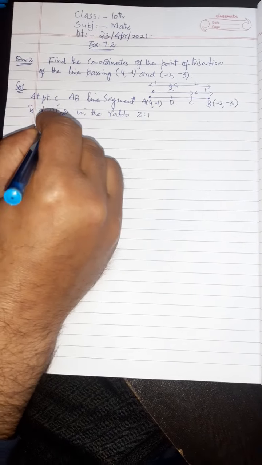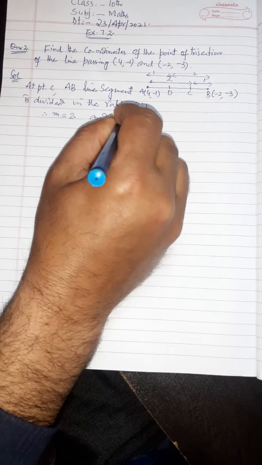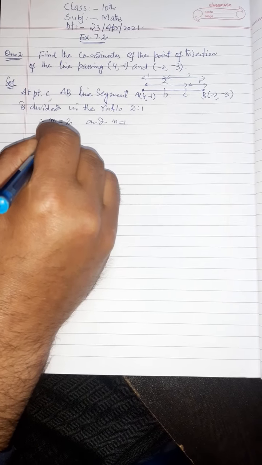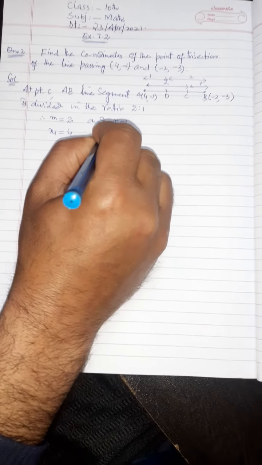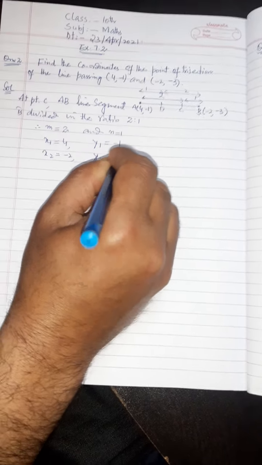So it means therefore m is equal to 2 and n is equal to 1. And what about x1? x1 is 4 and y1 is -1. x2 is -2 and y2 is -3.